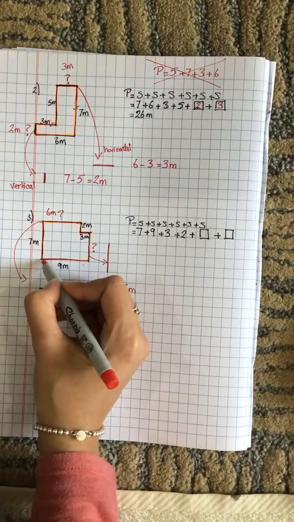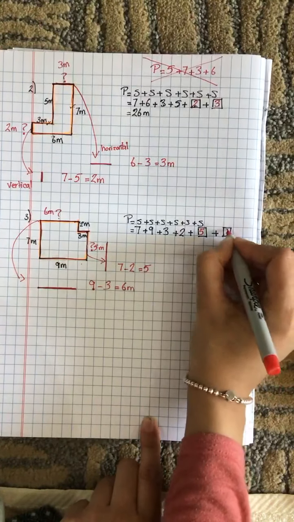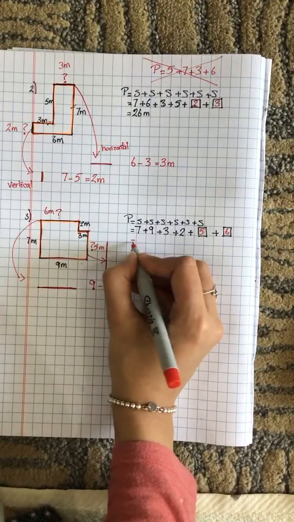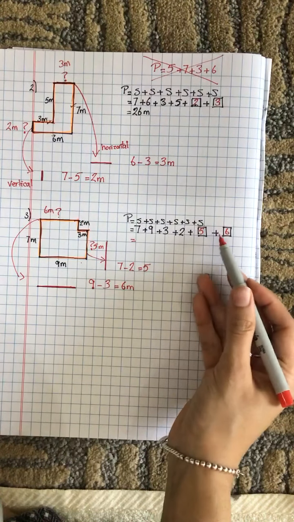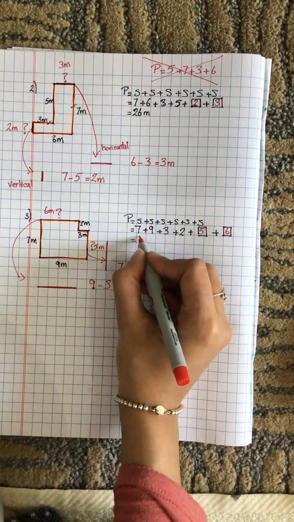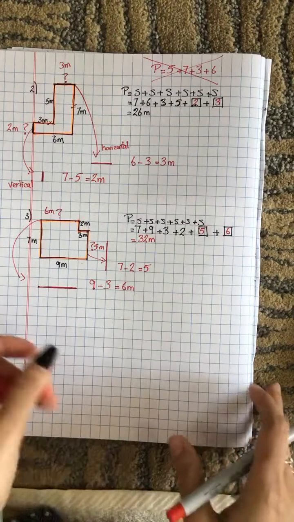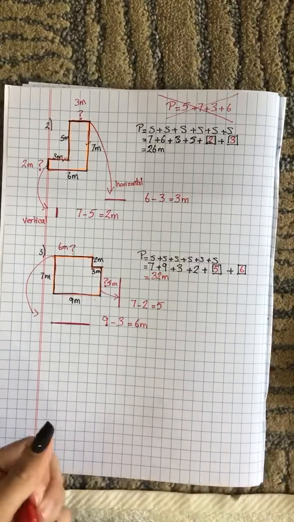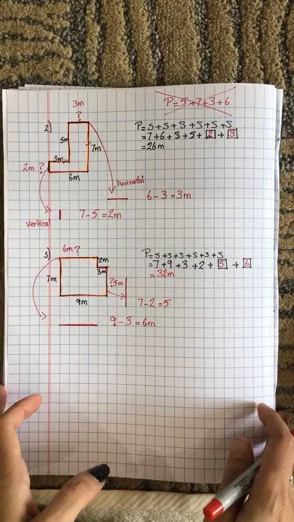Okay? And then the fun, easy part where you're just plugging in the numbers, you've got 5 and you've got 6. Then you just add them. So 7 plus 9 plus 3 plus 2 plus 5 plus 6 is 32 meters.